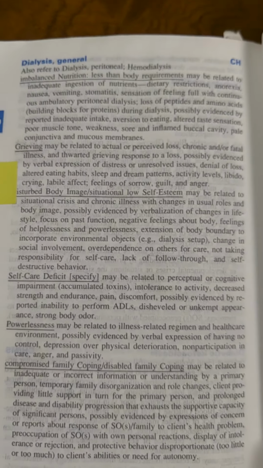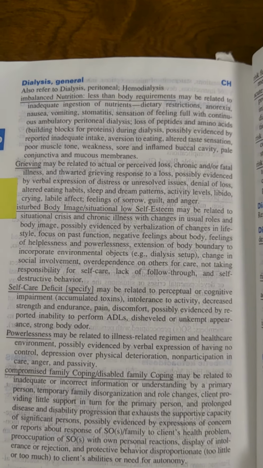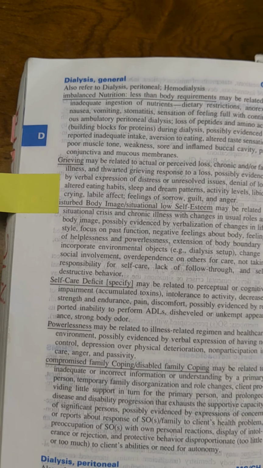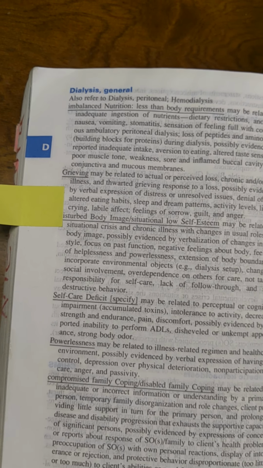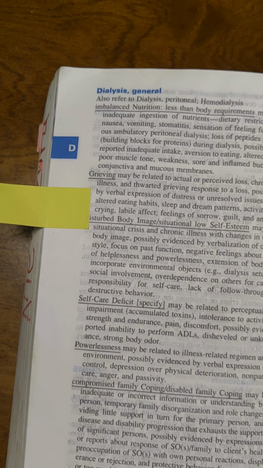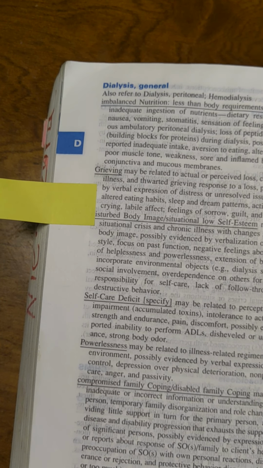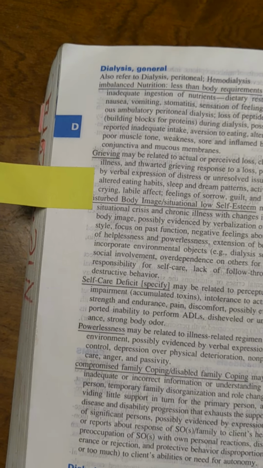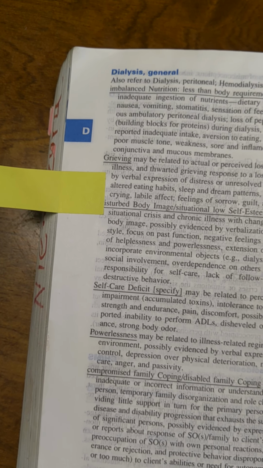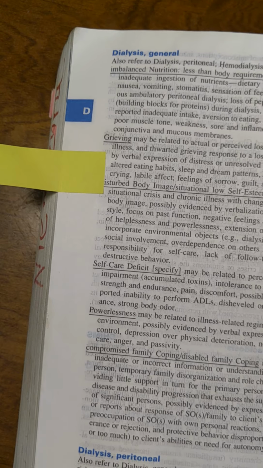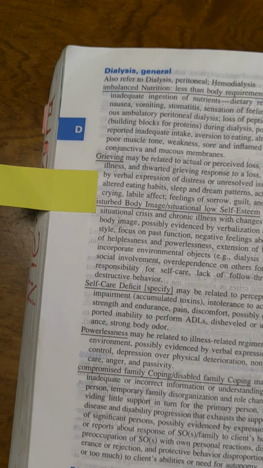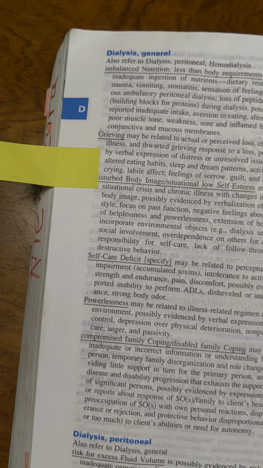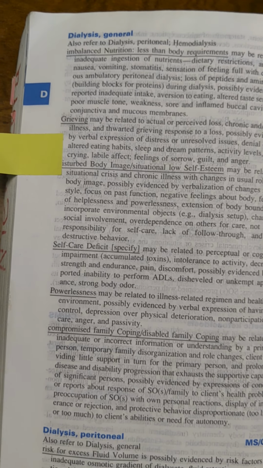And then where else did I have? There was one other one I highlighted, which was general dialysis. We have a lot of people at the clinical site who are there partly because they still need dialysis, which they go to on a regular schedule. The thing about this one that's kind of interesting is it actually includes grieving, disturbed body image, self-care deficit, powerlessness, compromised family coping, and imbalanced nutrition. And so that's part of the thing.